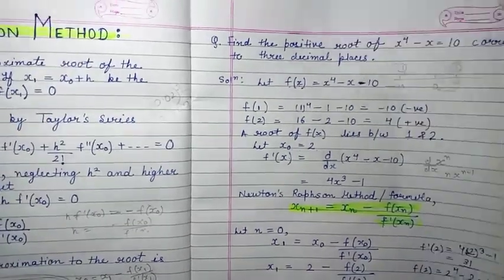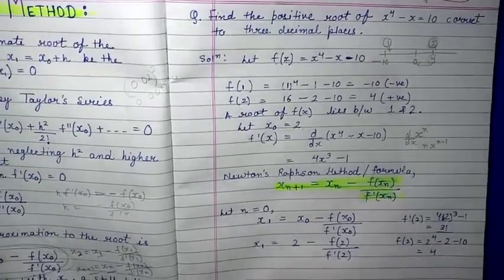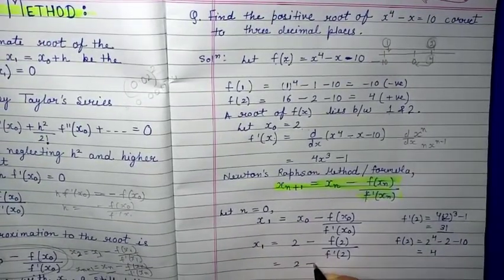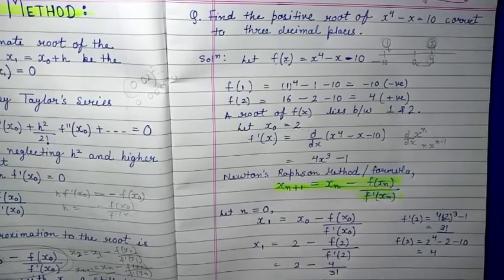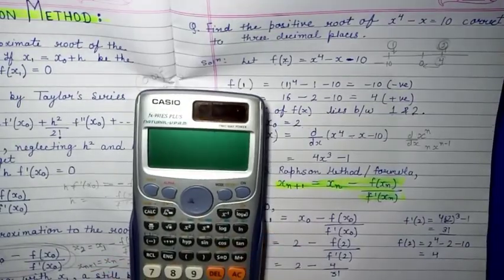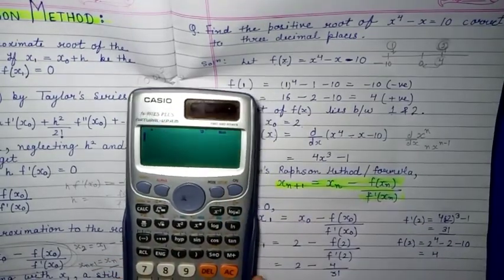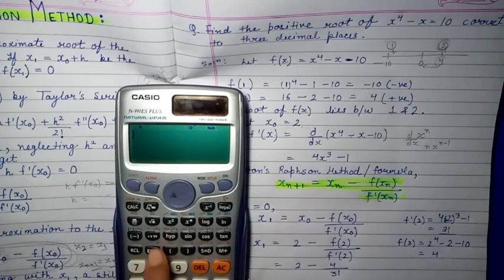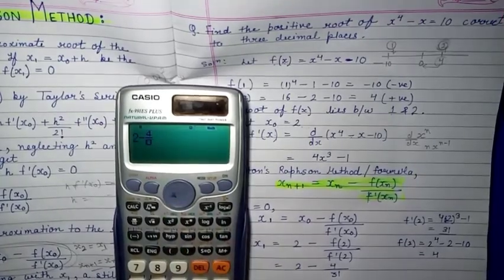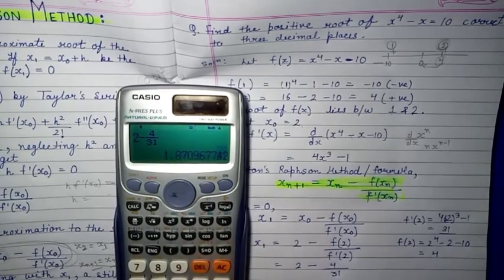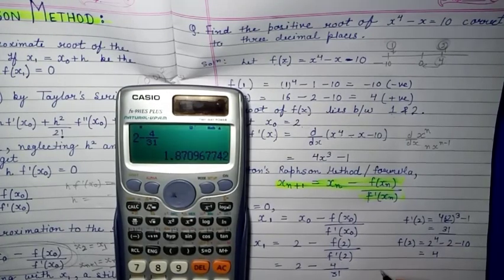So after calculating this, we can write it as 2 minus f(2) is 4 by 31. And if you do the calculation, you will get the value as 2 minus 4 divided by 31, which is equal to 1.87. Here 9 is there, so we can write it here 1. So this is our first approximation.